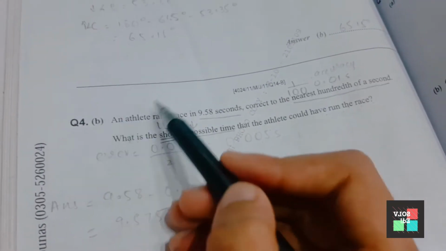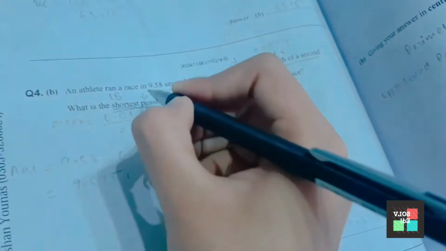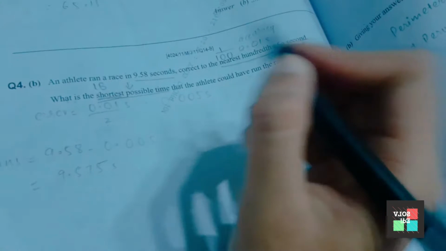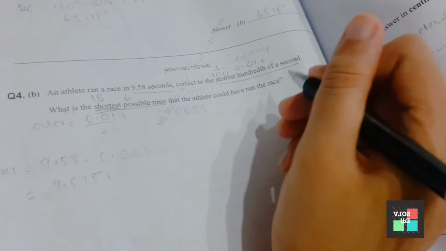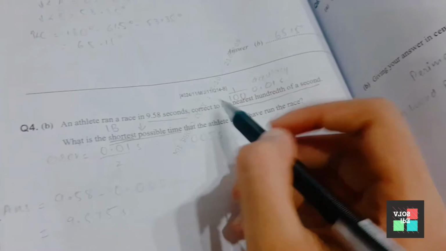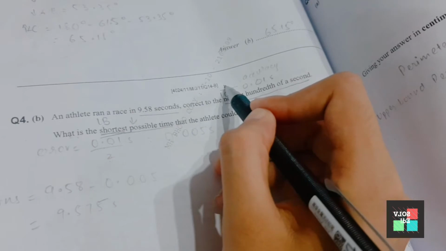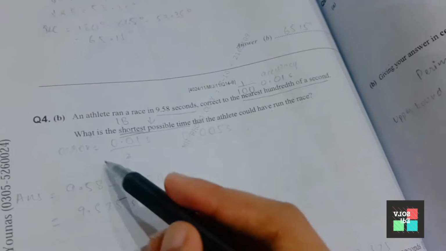Again, it's a part of a larger question and it can be individually solved, so I've included it. An athlete ran a race in 9.58 seconds, correct to the nearest hundredth of a second. What is the shortest possible time that the athlete could have run the race? Now, the shortest possible time indicates lower bound, and the accuracy is a hundredth, which also means 1 over 100. But it's easier to write it as a decimal and calculate using a decimal, since fractions can make things complicated at times, so I have done it as a decimal.